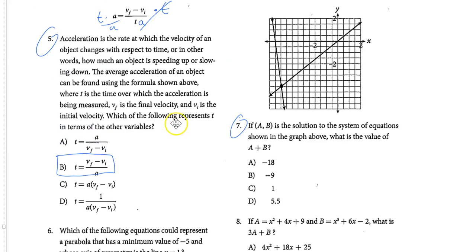Question 6 we skipped. Okay, 7. So here, AB is the solution to the system of equations, so it's signified there by that nice intersection of those lines. Then we have our point there. So first thing we need to do here is figure out the scale. If I look, I make 1, 2, 3, 4 jumps to 2. So 2 divided by 4, that gives me 1/2. So the scale here, each jump is representative of 1/2.